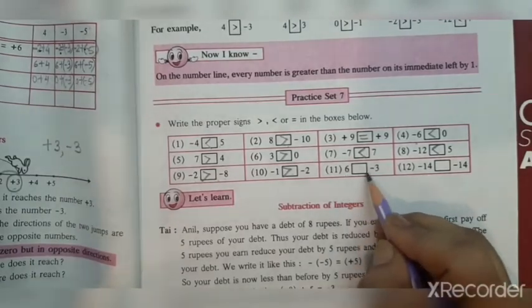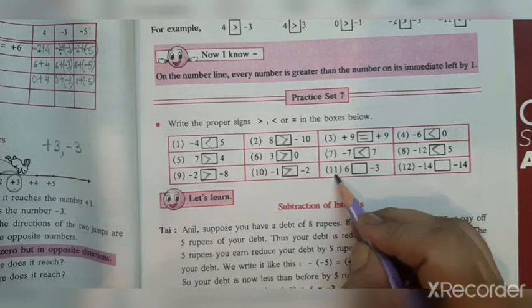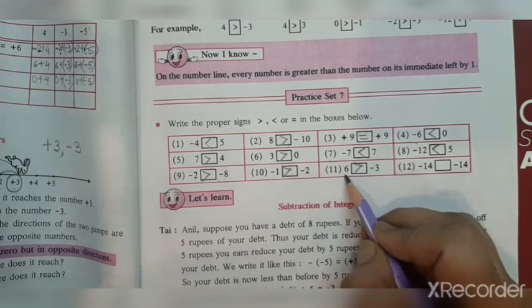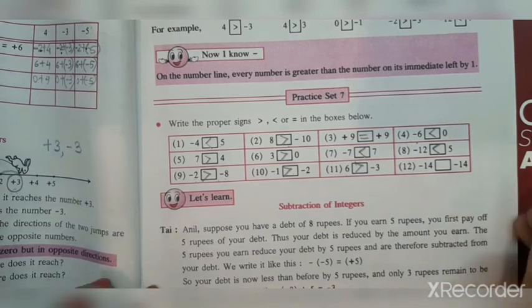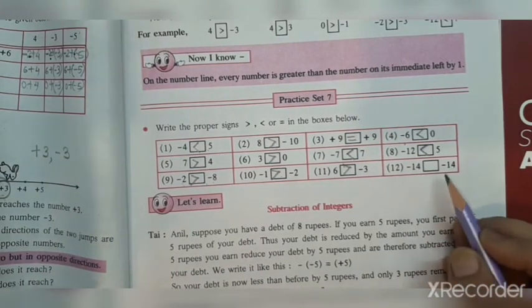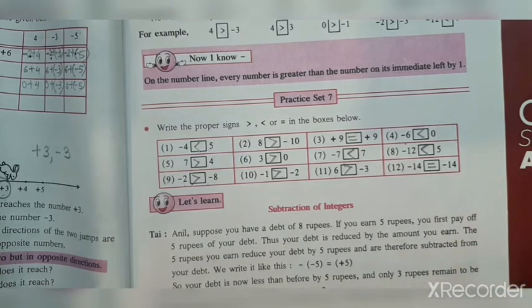And here 6 and minus 3. This is very simple. A positive and a negative number, positive is always greater. So positive 6 is greater. And the last, negative 14 and negative 14. Both are the same numbers with the same sign. So they become equal.